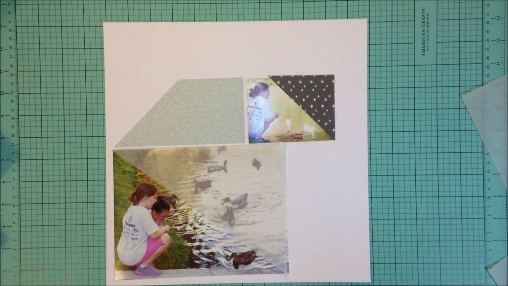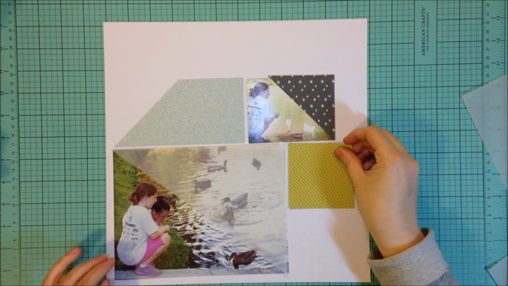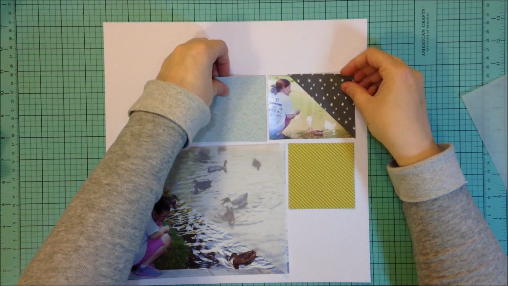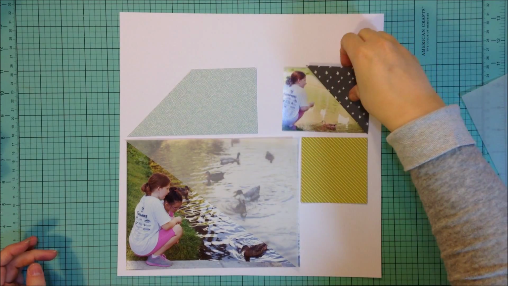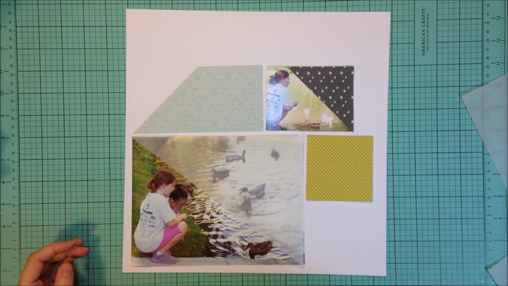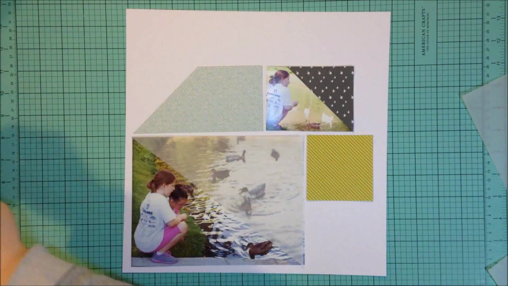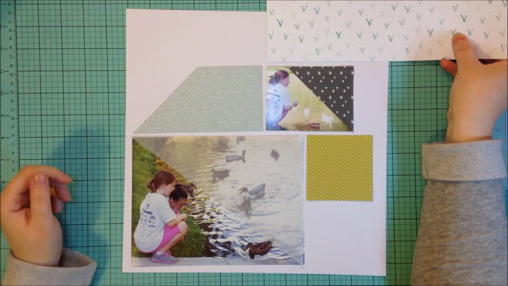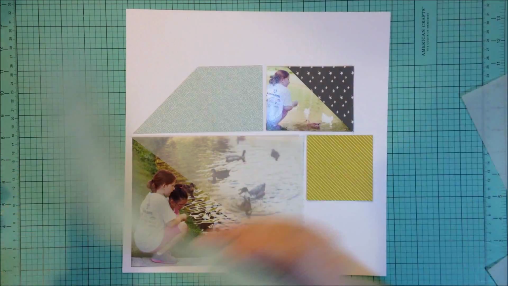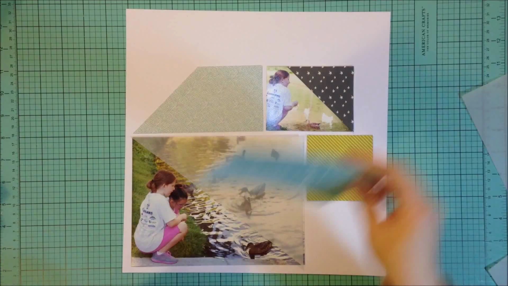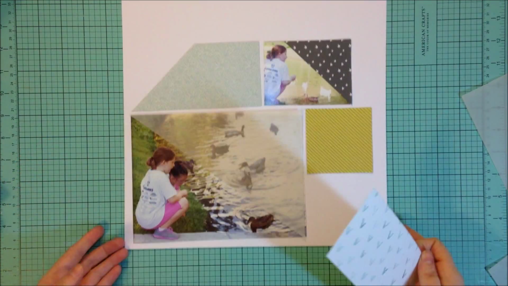So that paper I just cut was, I believe, We Are Memory Keepers, or it could have been Gossamer Blue. It came in the Scraptastic kit. That green stripe is a super old Amy Tangerine paper, and then the paper that I'm cutting now with those little V's or little hearts on it is from the new Amy Tangerine Stitched collection, and I'm going to use both sides of that.